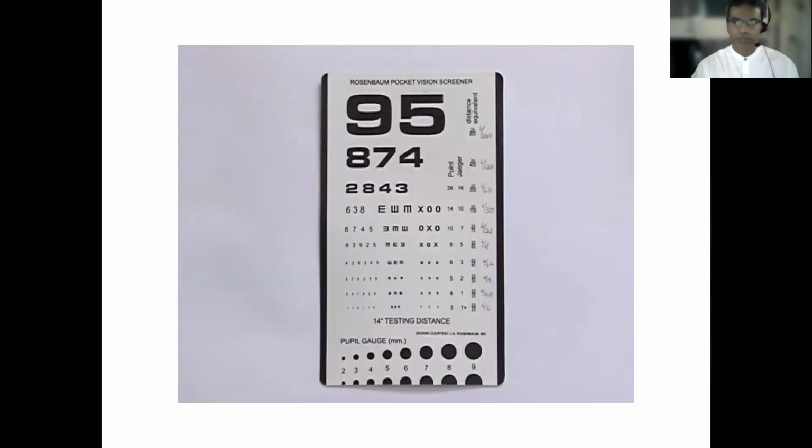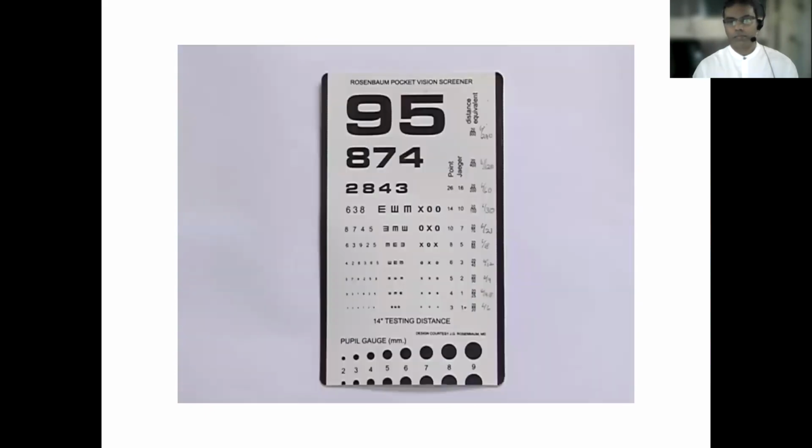So in this case, the patient is asked to read the Snellen chart. So his head is shaken. Okay. And if he misses more than 3 lines, it signifies a bilateral vestibular loss.